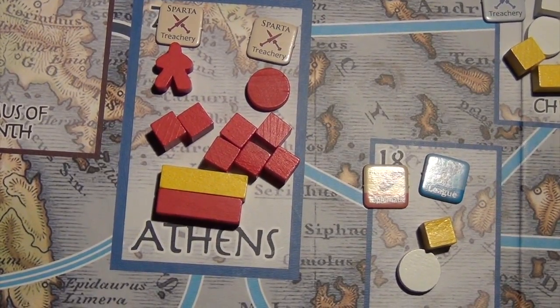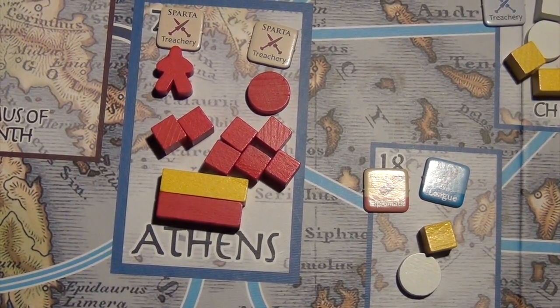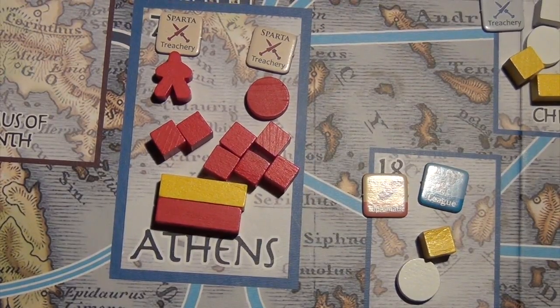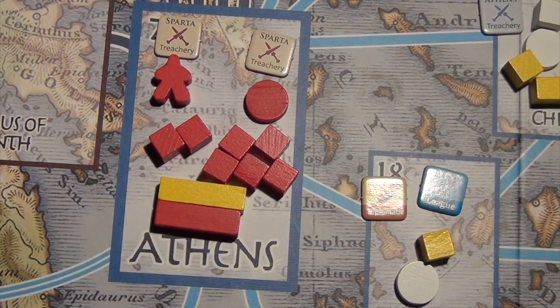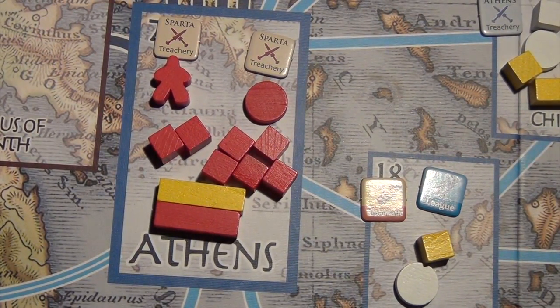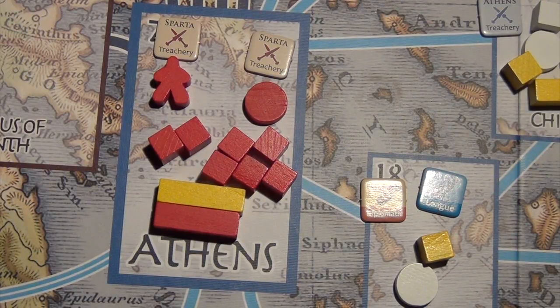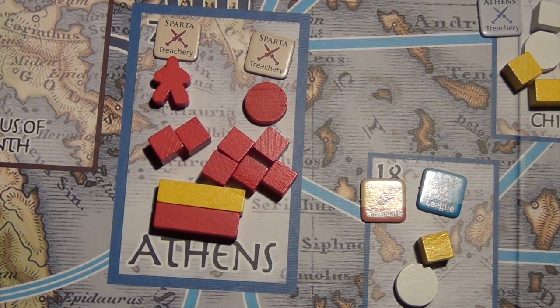Okay, so here's the final situation. As we saw, the scenario was won by the Spartans in two ways. One, they won on honor, and they also won because Athens was conquered, which, by the way, I had seen only twice in playtesting.